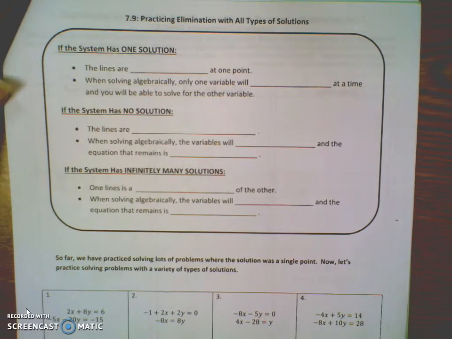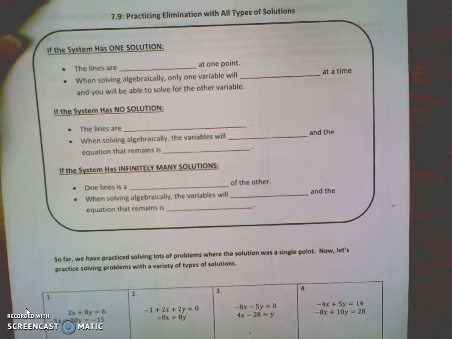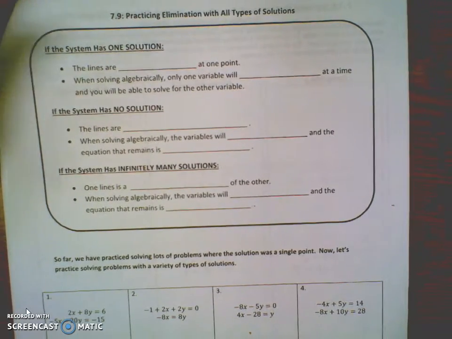Hi, welcome to video 7.9 on doing elimination and looking at different types of solutions, so special cases of systems. And we're on page 18 of your green packet. So there's three different kinds of systems.